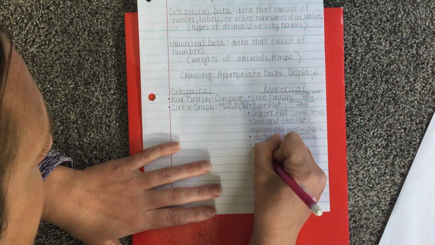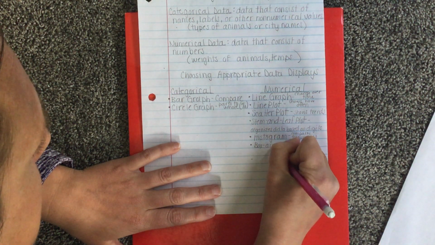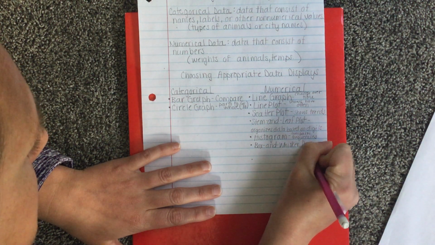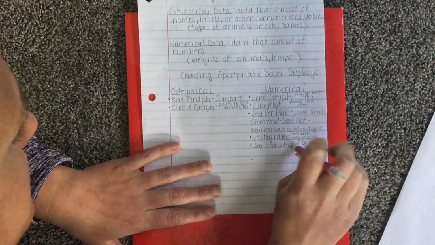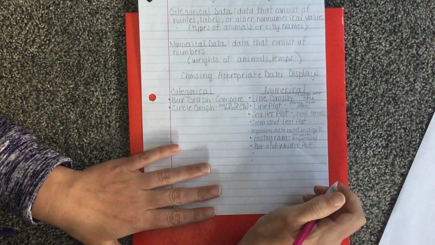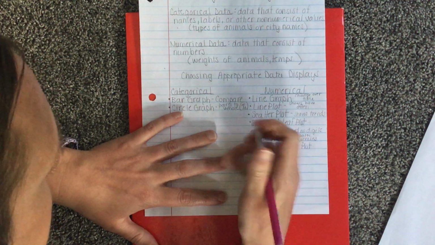And box and whisker plot is last. A box and whisker plot organizes data into 4 equal groups.